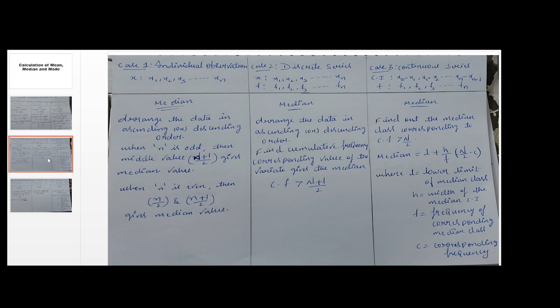Under continuous series, when class interval and frequency are given, first we have to find out the median class corresponding to the cumulative frequency which is greater than n by 2. So we first calculate n by 2 and see whether the cumulative frequency is greater than n by 2. What is cumulative frequency? Again, I'll explain while solving the problem.